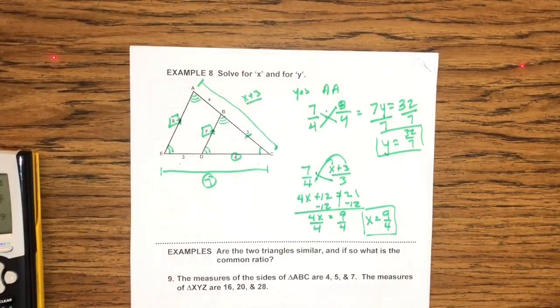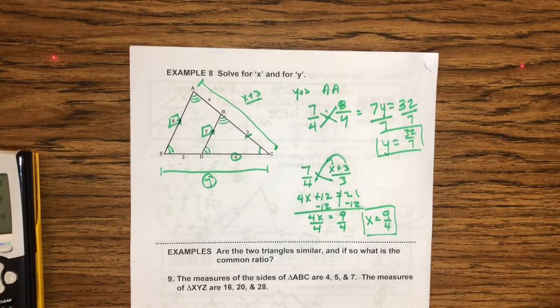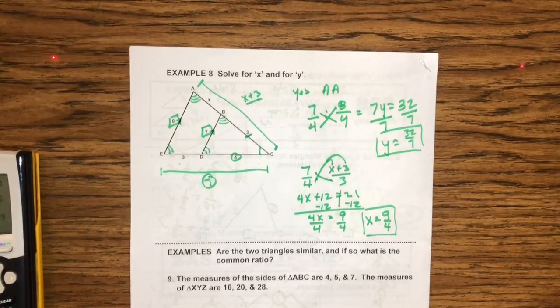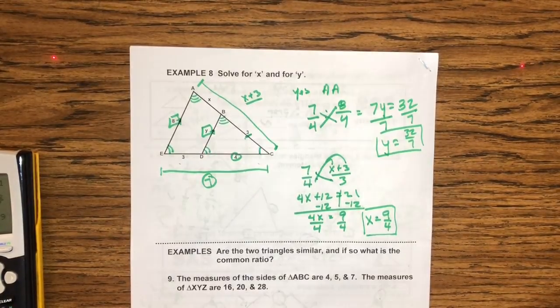So we kind of got a crazy example there in leaving our answers as fractions, but the process stays the same. Prove that the triangles are similar first, and then solve for your missing sides. But before you can solve, you have to make sure that your triangles are similar.